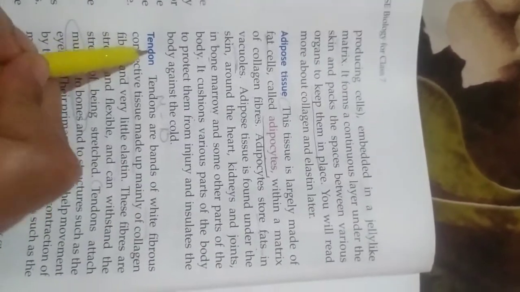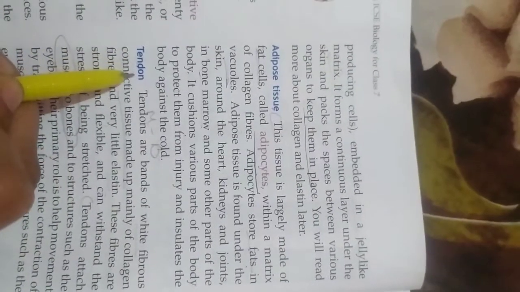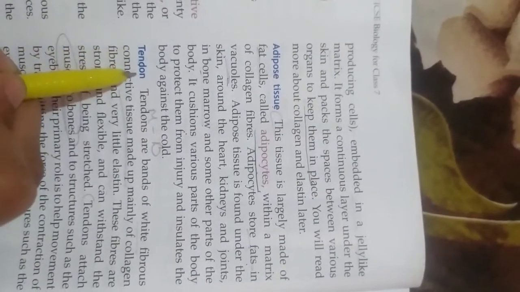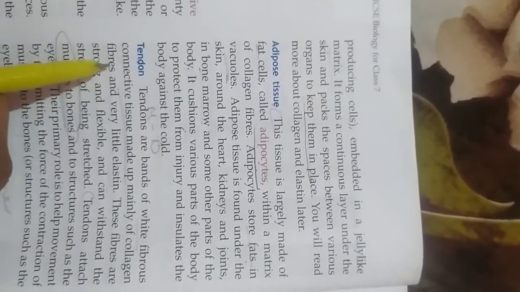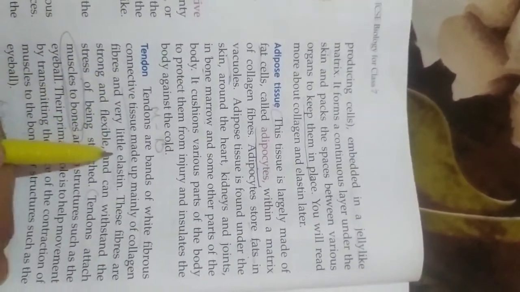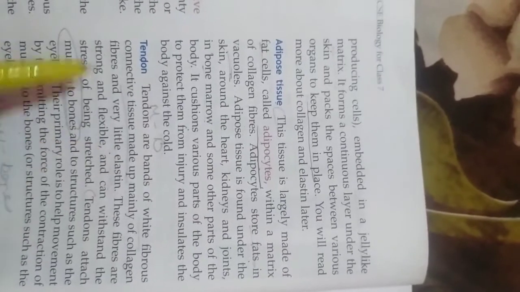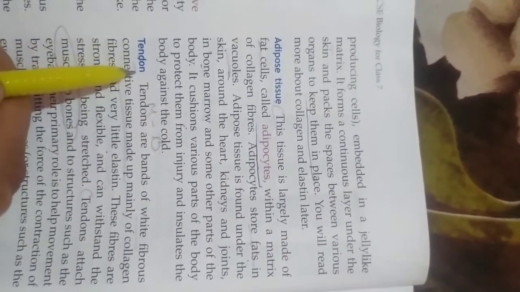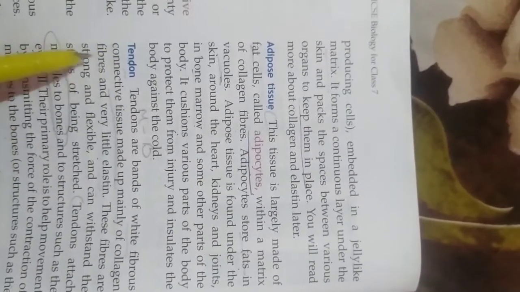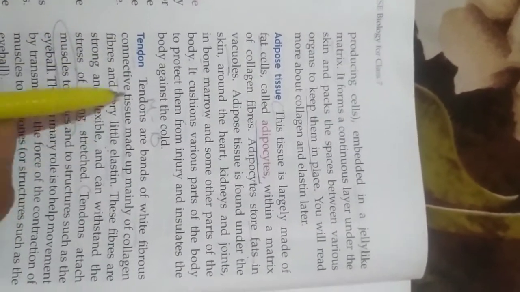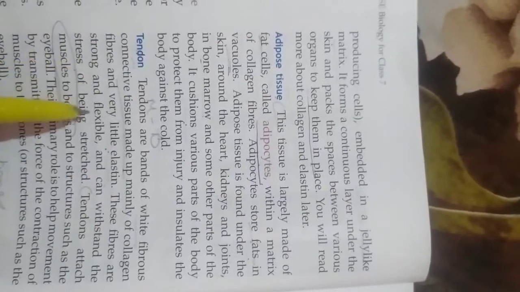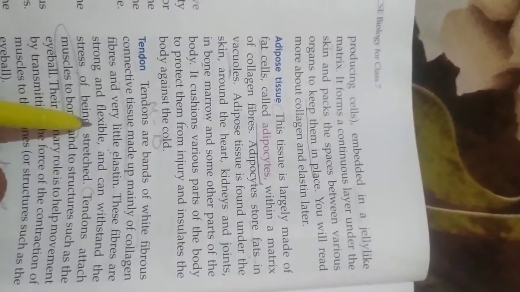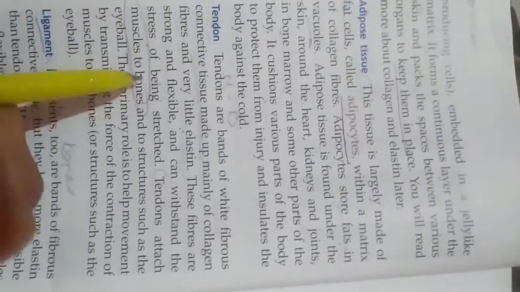Third one is the tendons. Tendons are bands of white connective tissue which are made up of fibers, mainly collagen fibers, along with a little elastin. What are tendons? Tendons are tissues made up of white fibrous connective tissue which are made up of collagen and elastin. And these fibers are very strong as well as flexible, so they can withstand being stretched.